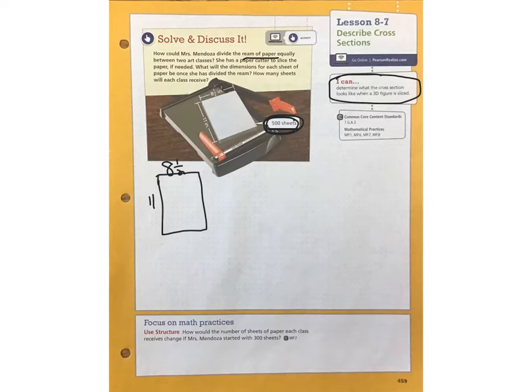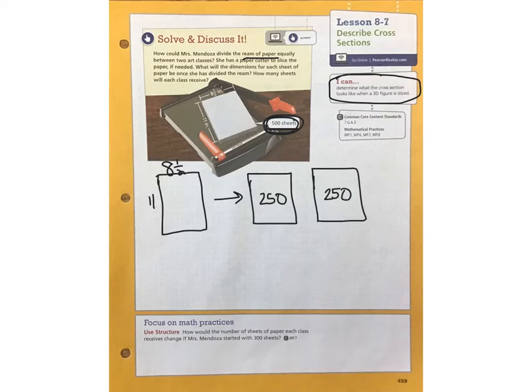Well, one of the things that you could do is you could take that ream of paper and divide it into two groups of 250 sheets. Okay, remember the whole ream has 500 sheets in it. Each of these packs of 250 would still have the dimensions of the original ream of paper, which is 8.5 by 11.